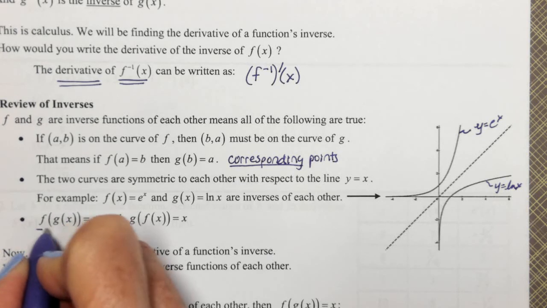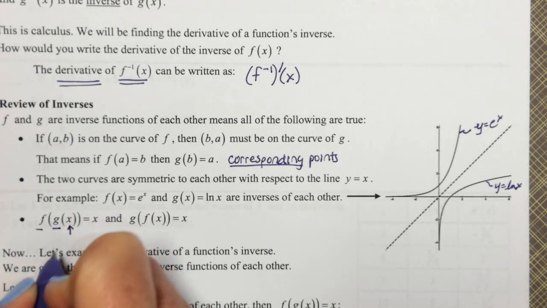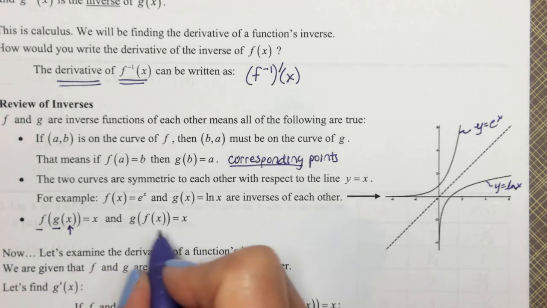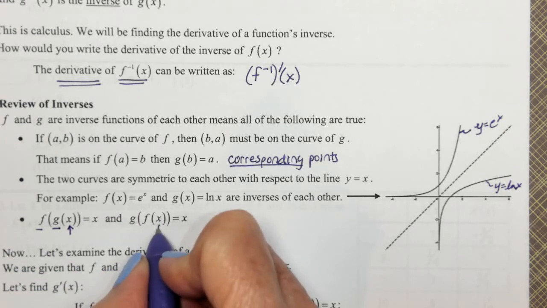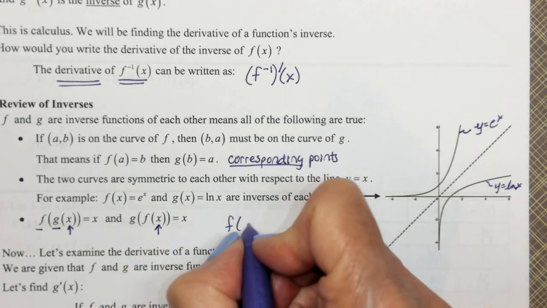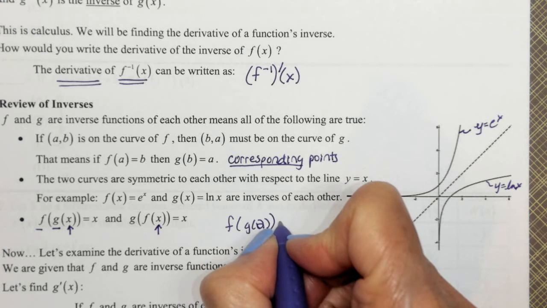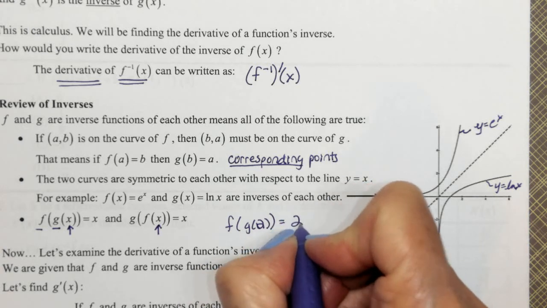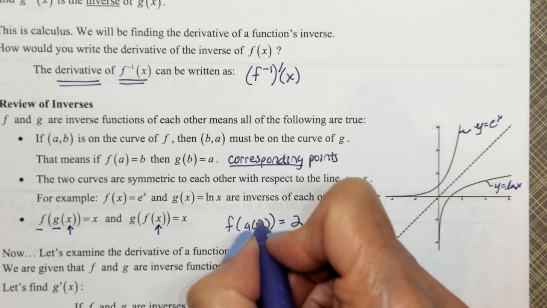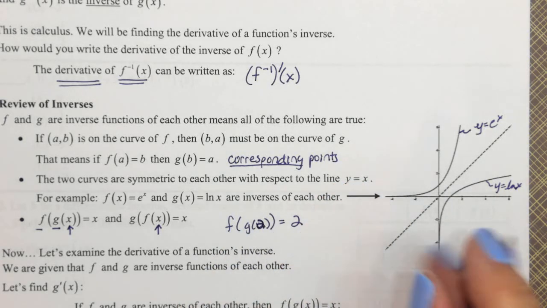So f undoes g and gets back to whatever's in there. And g undoes f and gets back to whatever's inside there. So f of g of, say, 2 would yield 2. Okay? So the composition of f of g of 2 would be back to 2.